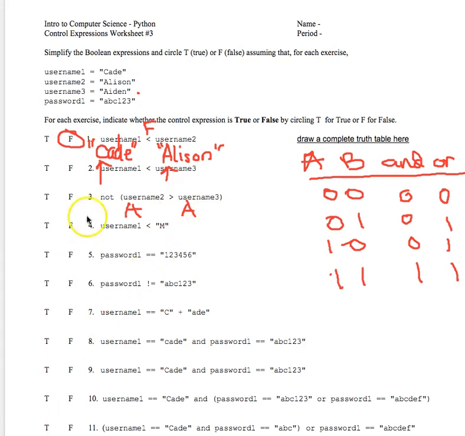Because the letter A in each of those 2 words is a tie, the computer goes to the second letter, just like you would if you were comparing 2 words on your contact list on your iPhone.